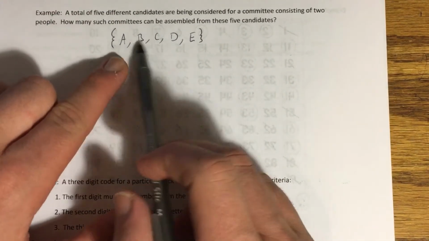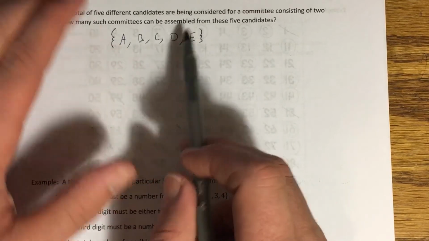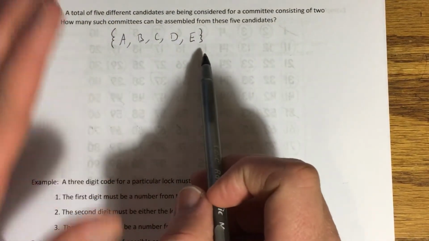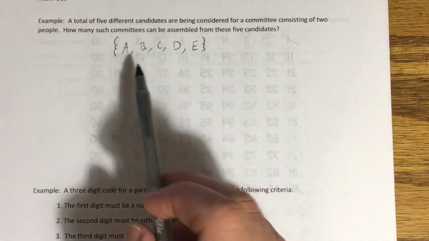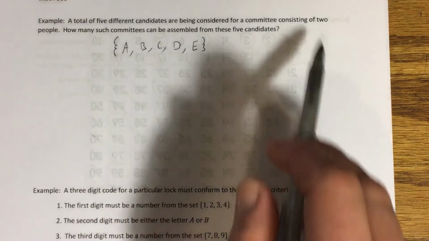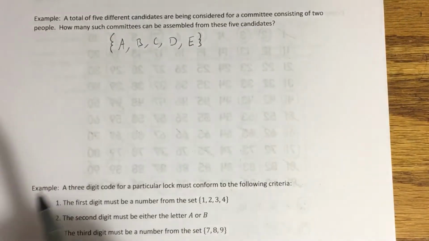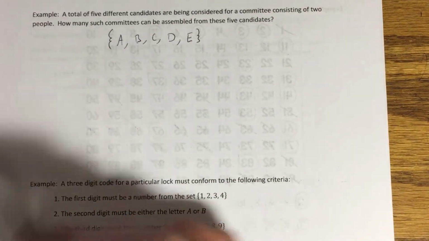Now, we have to think of this as a pool of people that we're choosing from, but we can only pick 2 to belong to a committee. And we want to know how many possible committees can be formed from these 5 people, considering the fact that a committee in this case consists of only 2 people total. So for example, let's start, again, systematic, that's the idea.